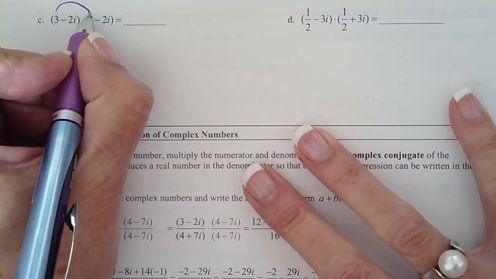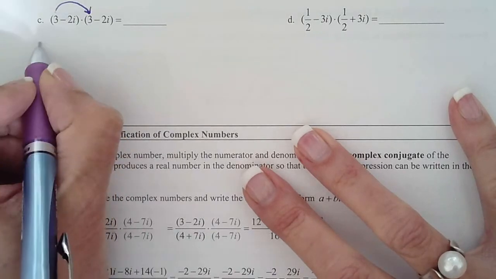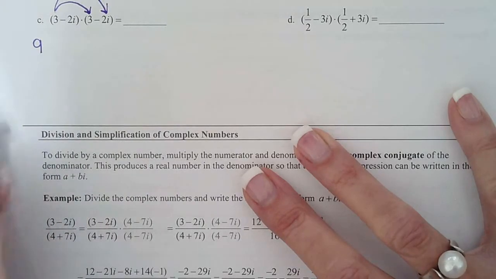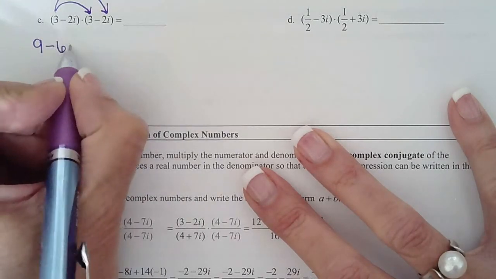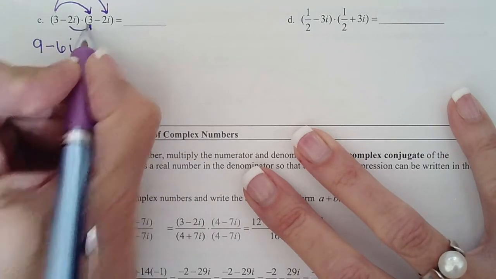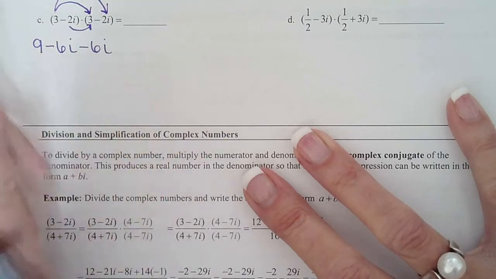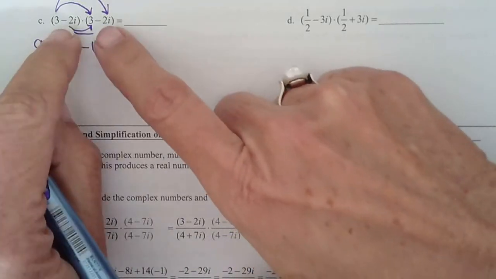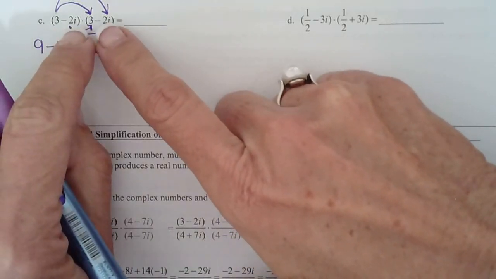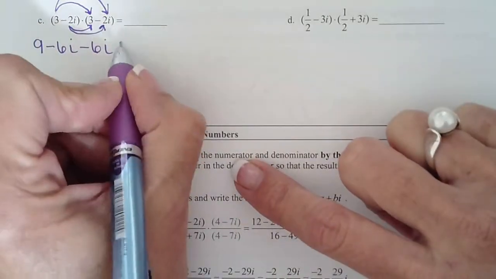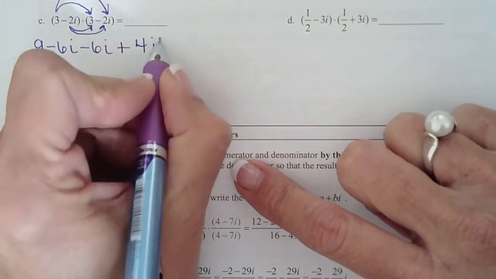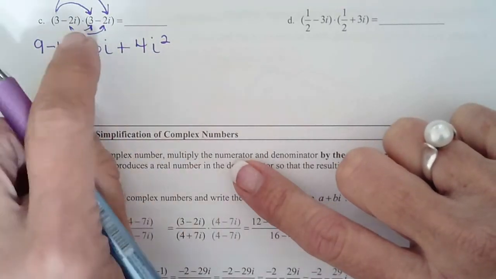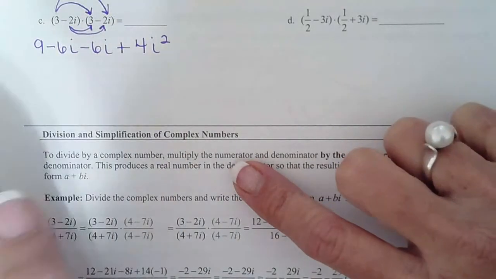Okay, so let's check what you've done. So F is 9, outer is negative 6i, inner is negative 6i, and from last we have a negative times a negative, so positive 4i squared. And like I said on the previous page, make sure you're careful with that i squared. A lot of students just write i there. So i times i is i squared.